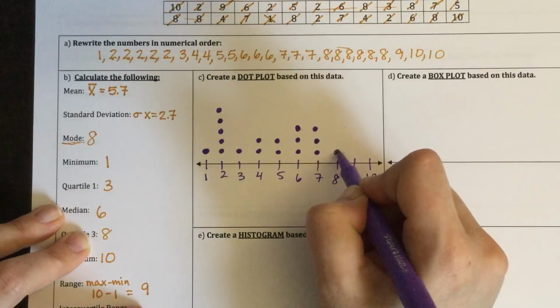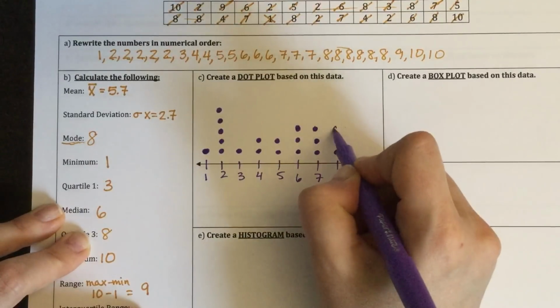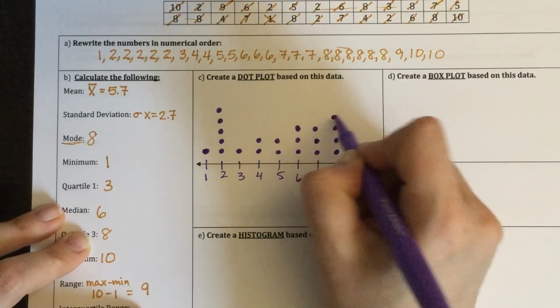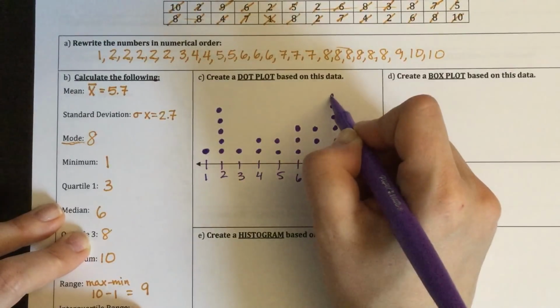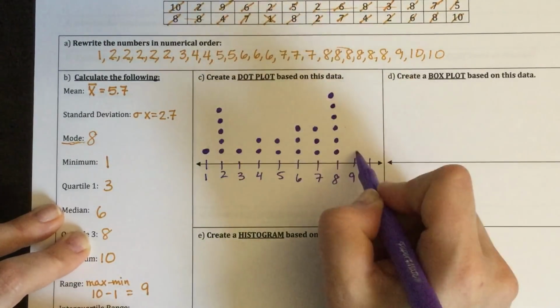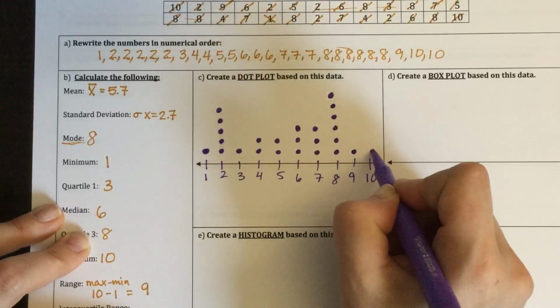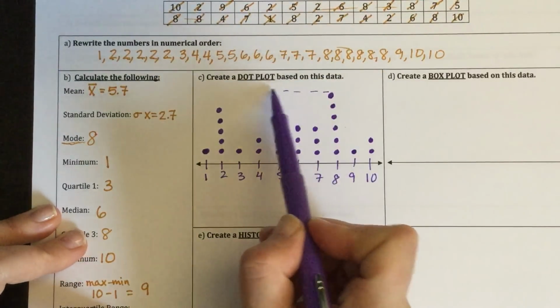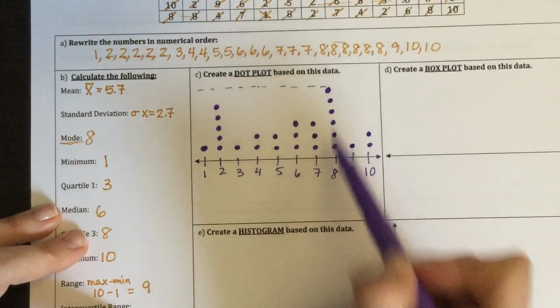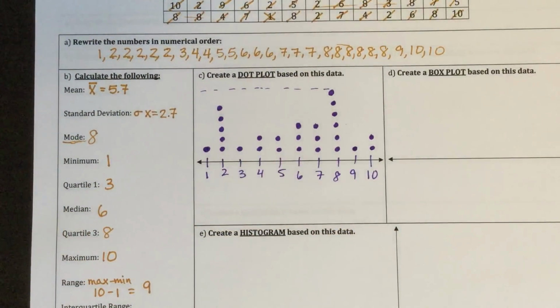8, there are 6 of them. So we'll make 6 dots. 2, 3, 4, 5, 6. 9 has only got 1, and 10 has got 2. Okay. Notice that 8 has the most. It's the highest one. And that's a dot plot. Just as easy as that. Okay.